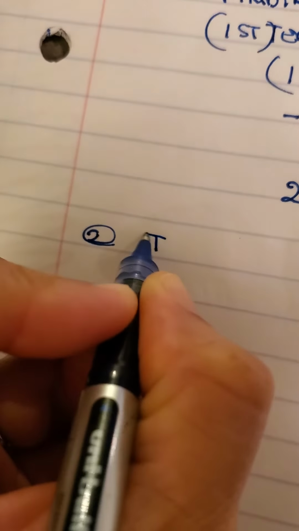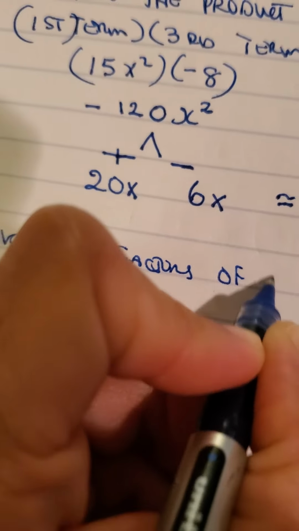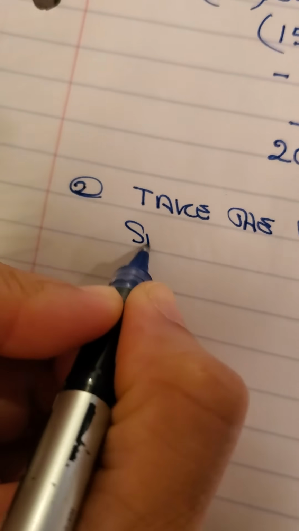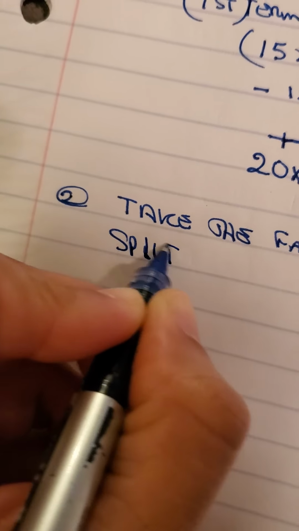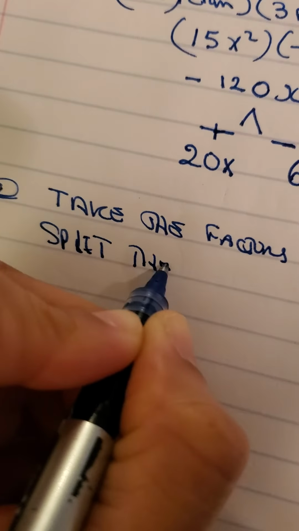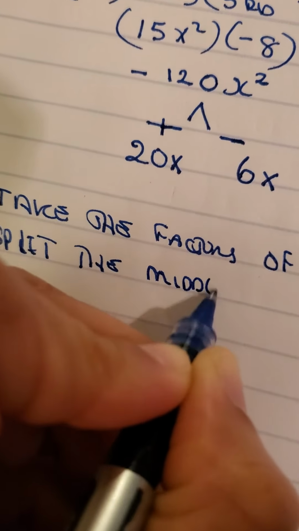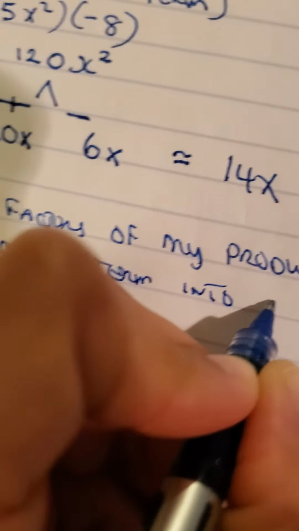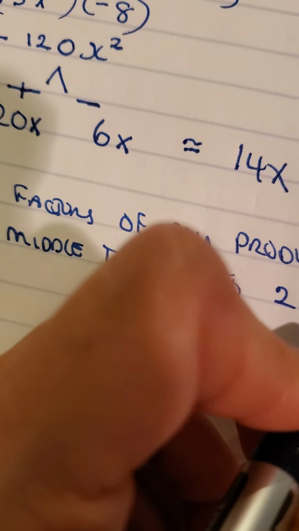So take the factors of my product and split the middle term into two terms.